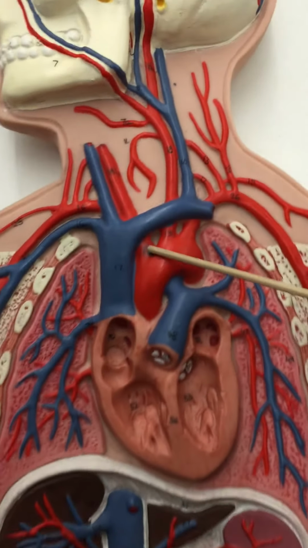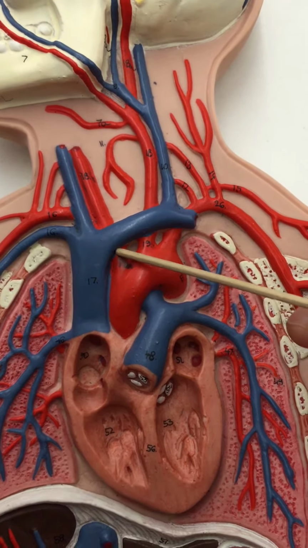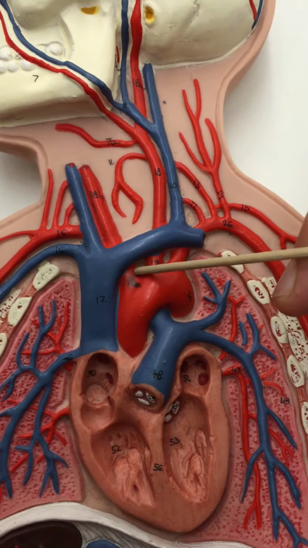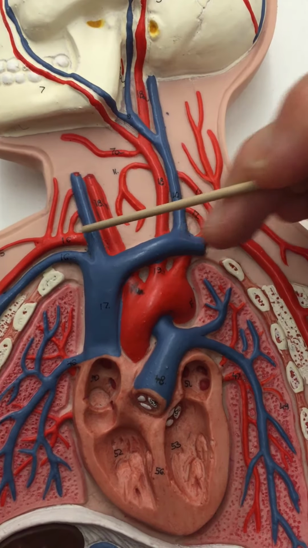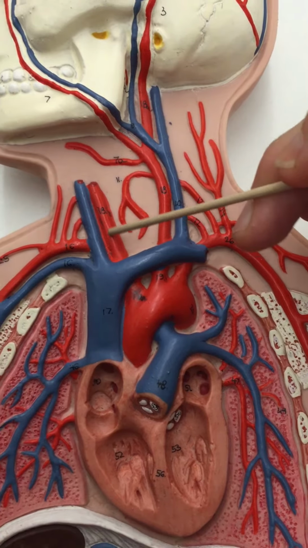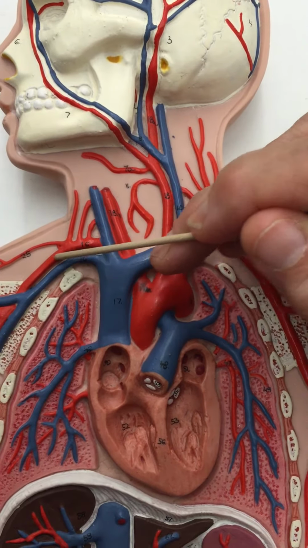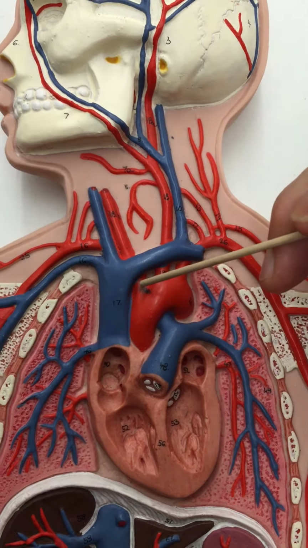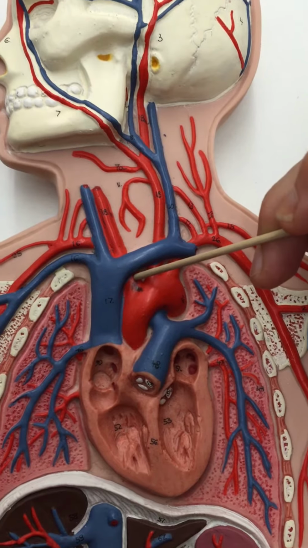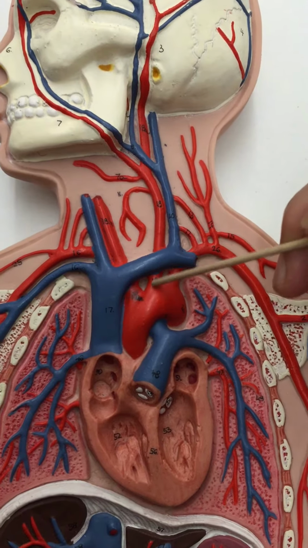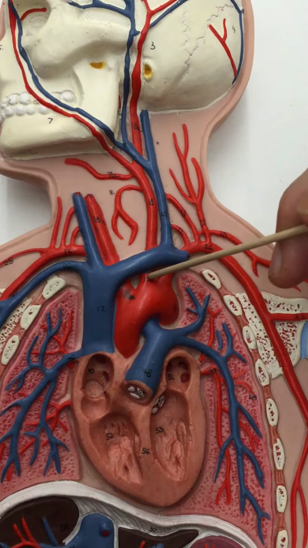Off of the arch, the first branch off, and the largest is the brachiocephalic. Now, it's only really this portion that can be technically called brachiocephalic, because once it splits into the right common carotid and the right subclavian. So really, if we were going to look for brachiocephalic, we'd point to this here. The second branch off of the arch is the left common carotid.